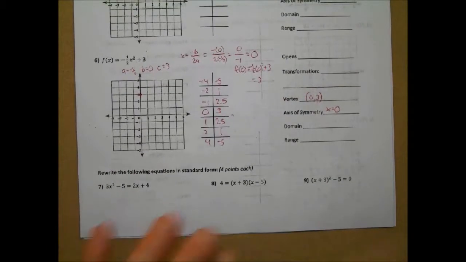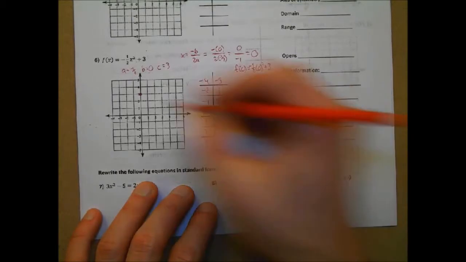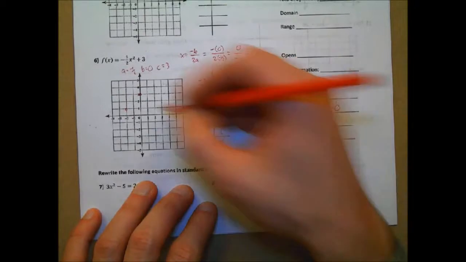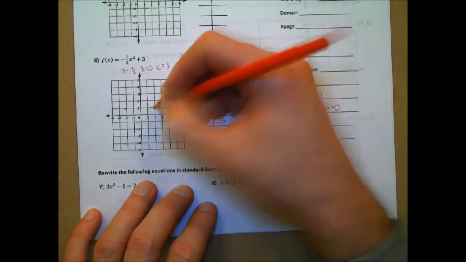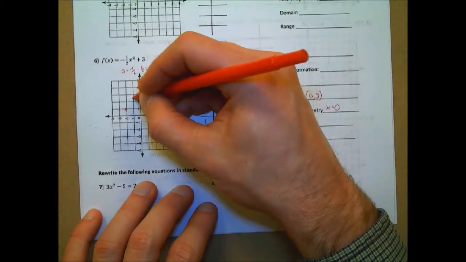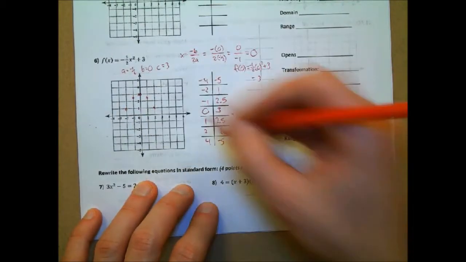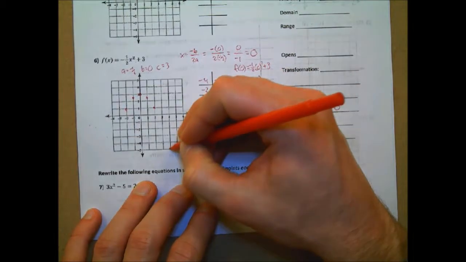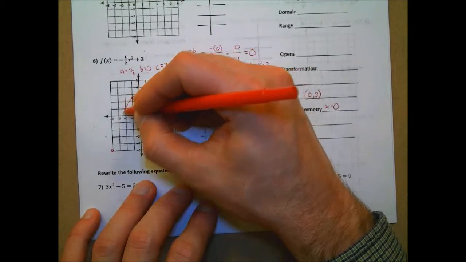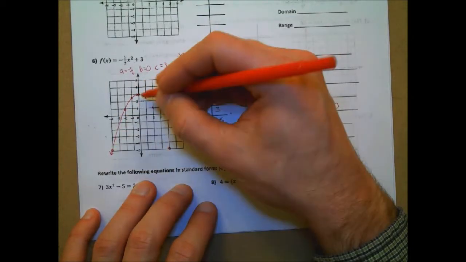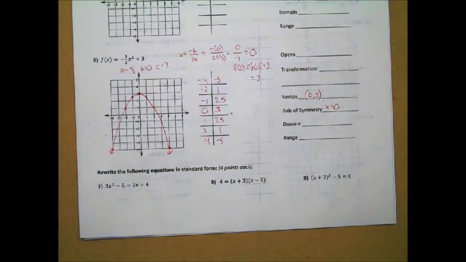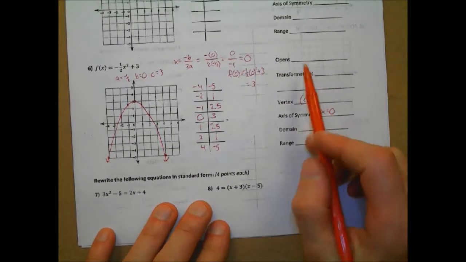All right, so plot these points. There's (0, 3), (-2, 1), (2, 1). At 1 it's 2.5, so (1, 2.5). At -1 it's positive 2.5 as well, so (-1, 2.5). And then (4, -5) and (-4, -5). Okay, and then connect the dots. Something like that. Okay, there's the graph. It opens down.